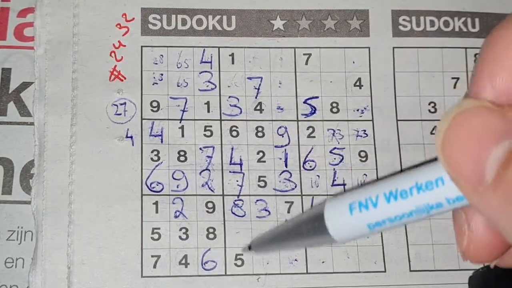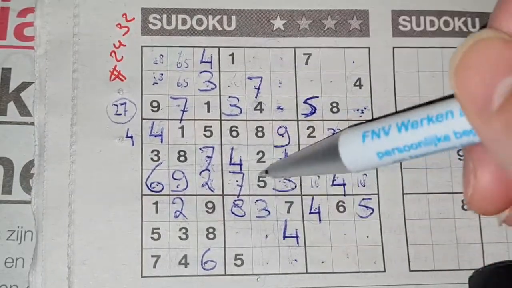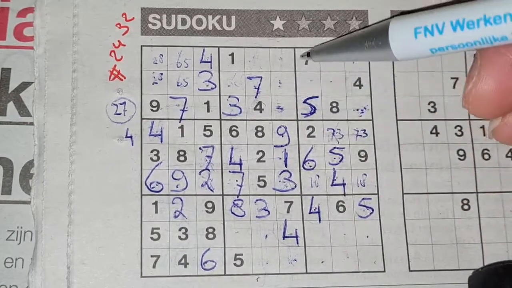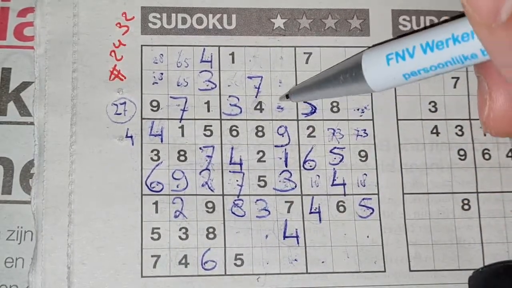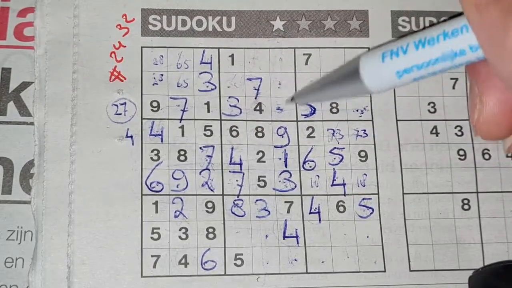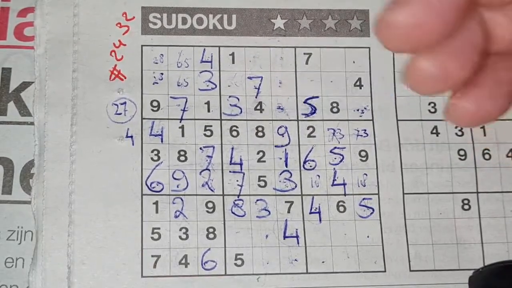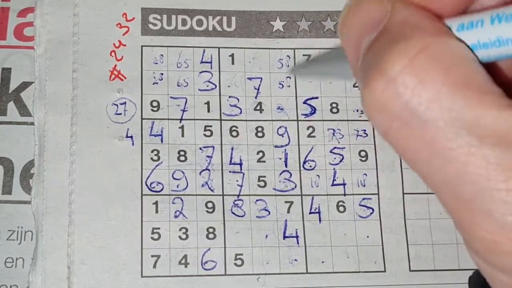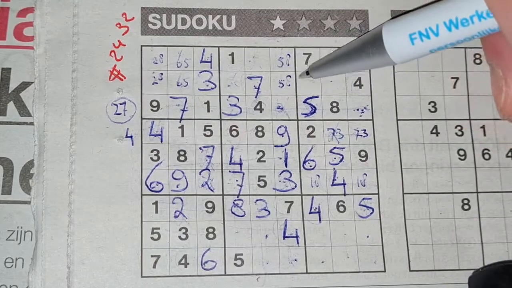We have a pair. 5 and an 8 in this column. 5 and an 8 in the middle column. So in that column, the 5 and the 8 goes in these 3 boxes. We see here 5 and 8 in this row, so no 5 and 8 in that box. So the 5 and 8 goes in these 2 boxes. All right. 5 and 8.